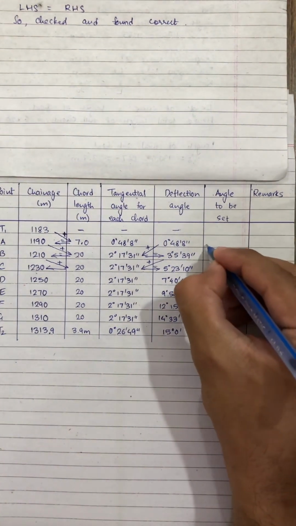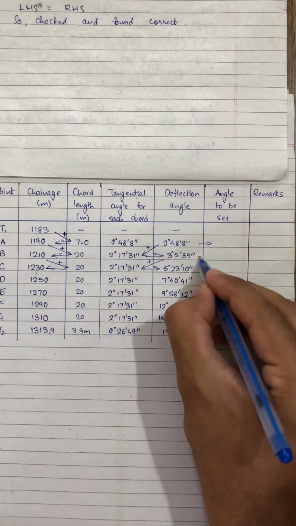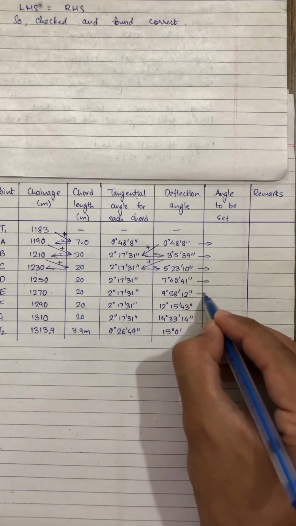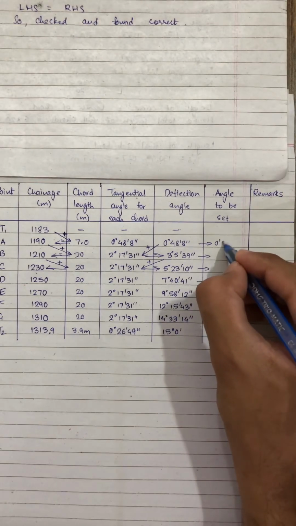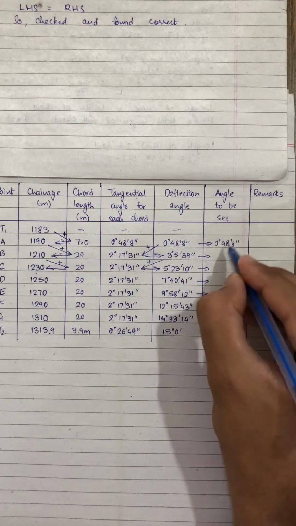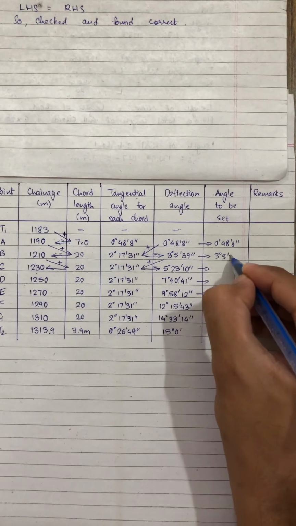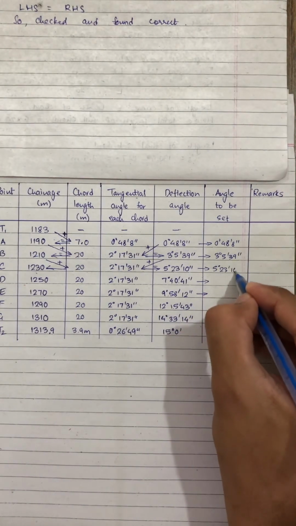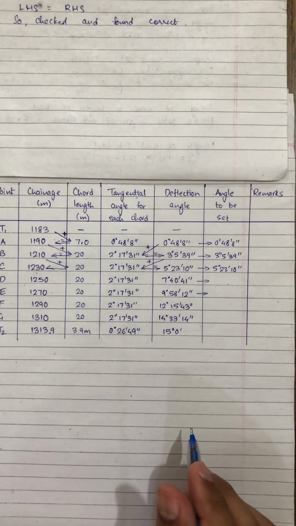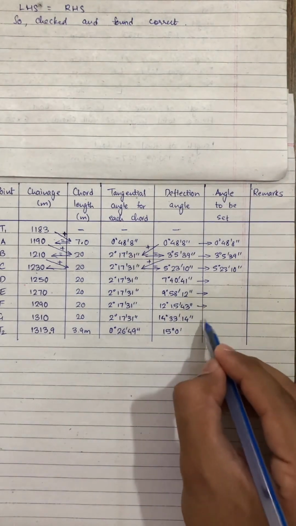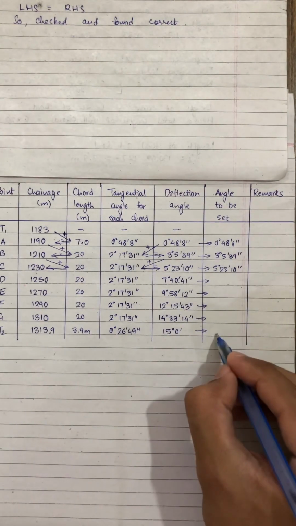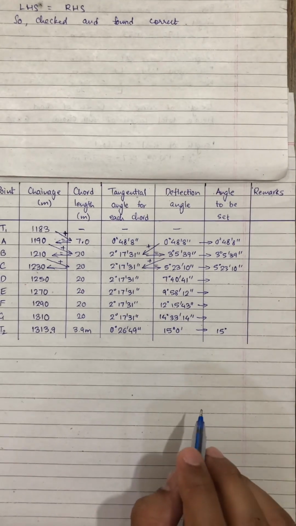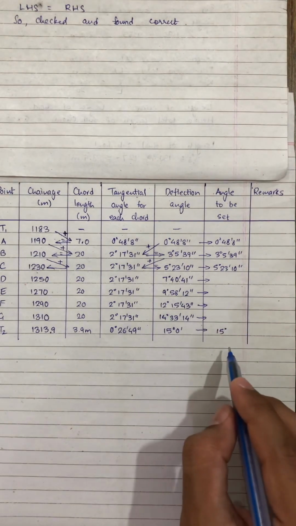This will be same as 0 degree 48 minutes, 3 degree 5 minutes 39 seconds, 5 degree 23 minutes 10 seconds, because this is the angle to be set. All the values will be same as the previous value and the final value will be 15 degree. Fine, so all these values you have to write over here.